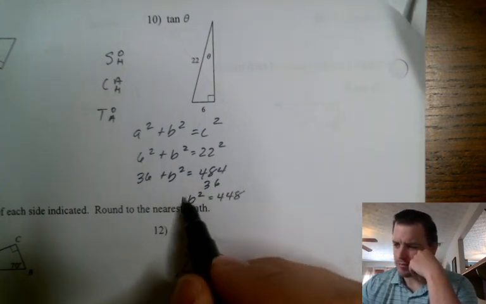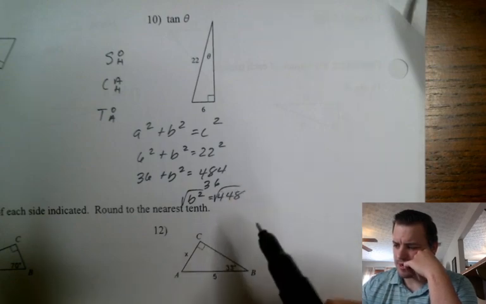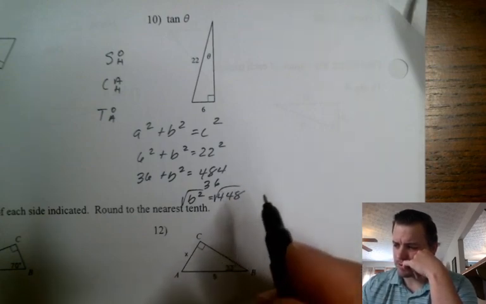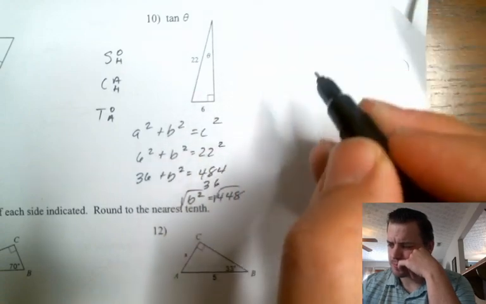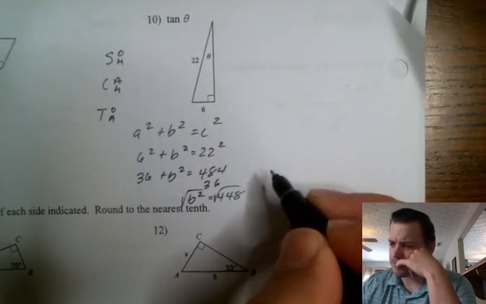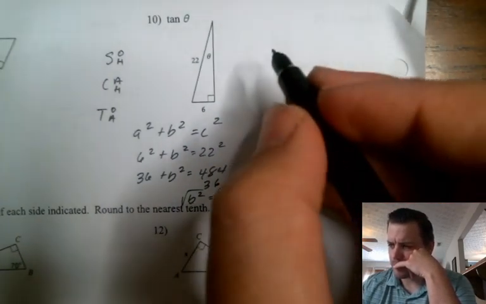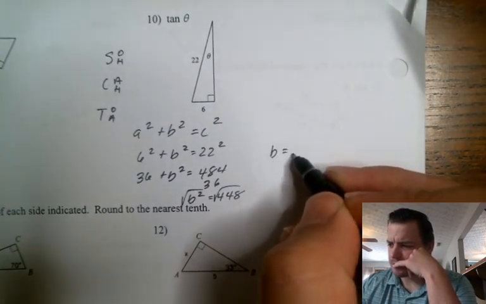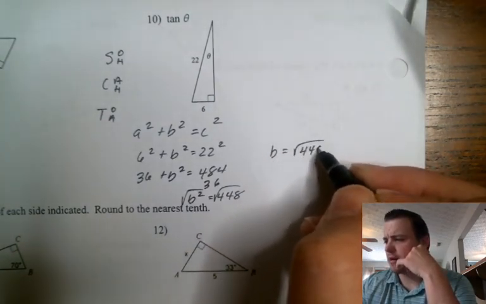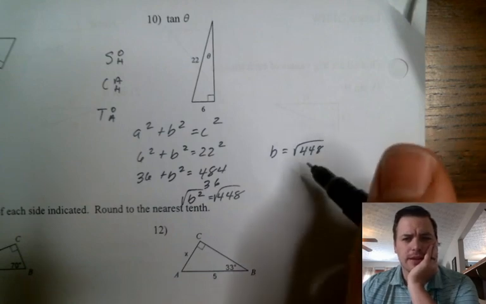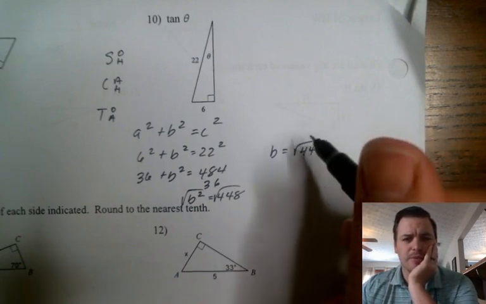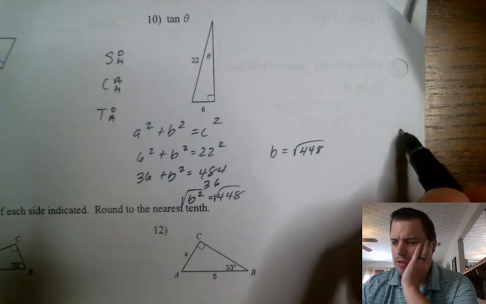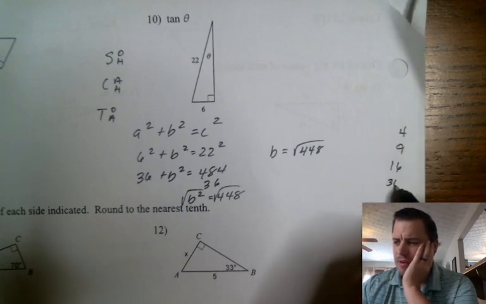We take the square root of both sides, and we know the square root of 448 is not a perfect square root. So b is equal to the square root of 448, but this can be simplified. What perfect square will go into that? Did anybody find a big one that goes into it?